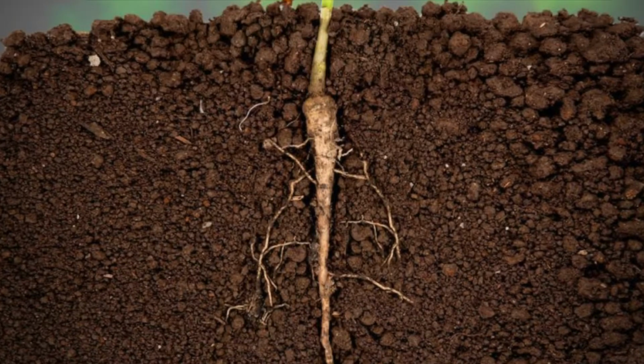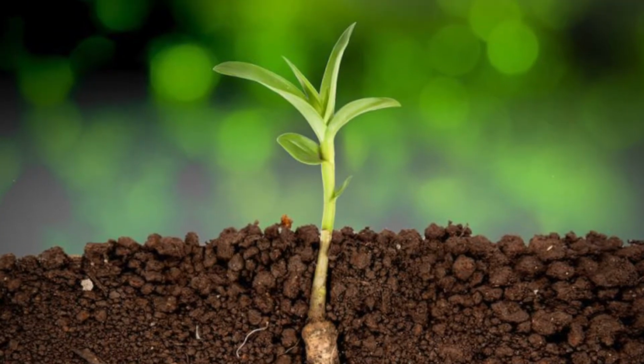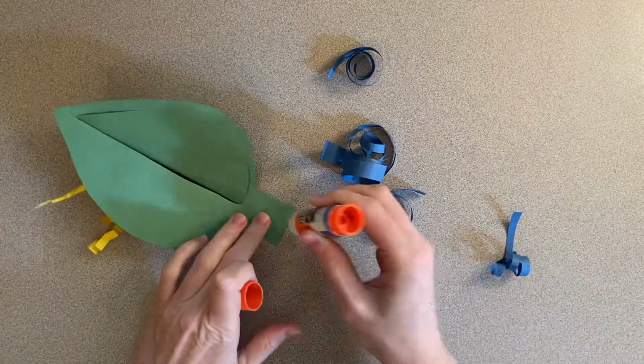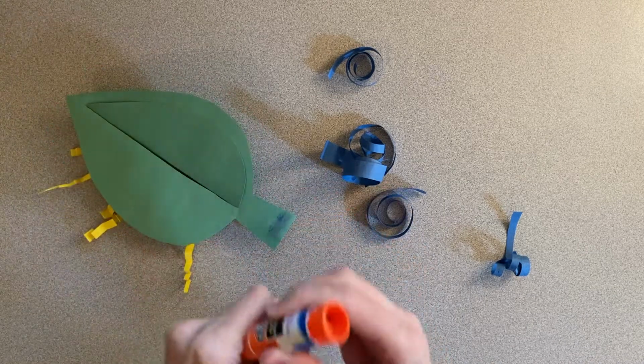Water enters the leaf through the roots of the plant, up through the stem, and then the petiole that attaches to the leaf. So we're going to glue our water right here to the end of the petiole.